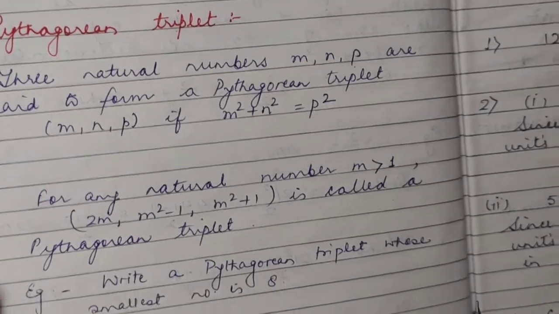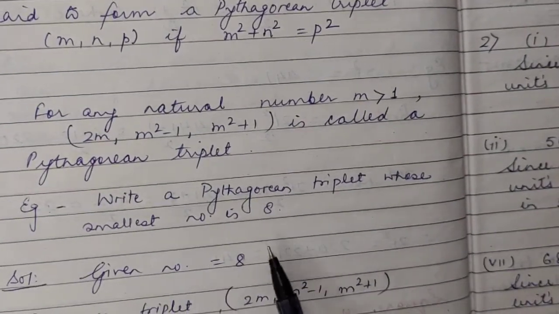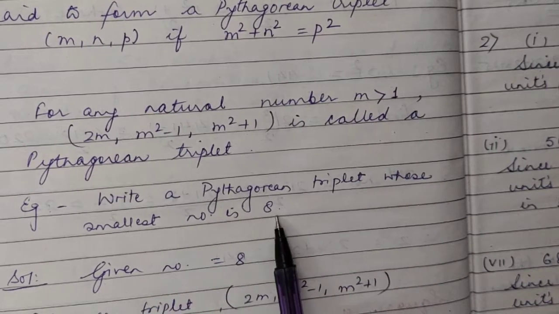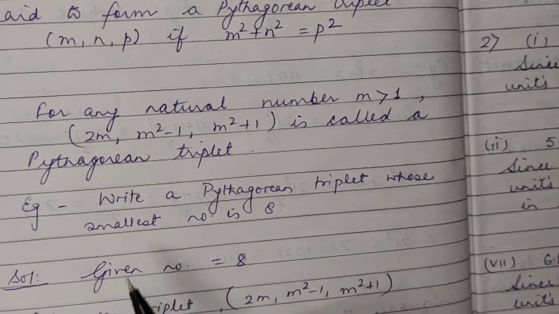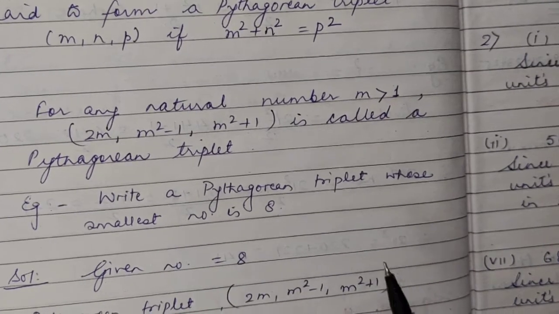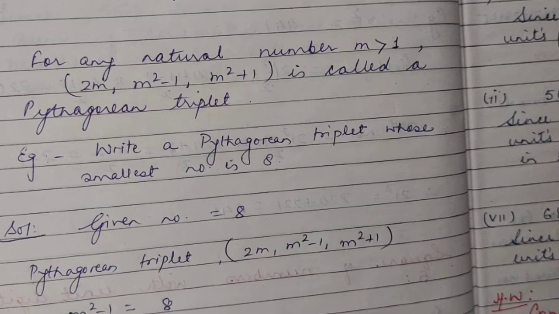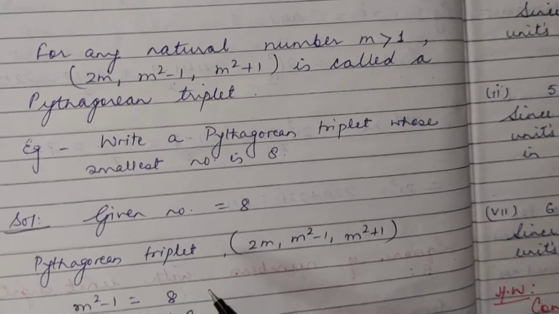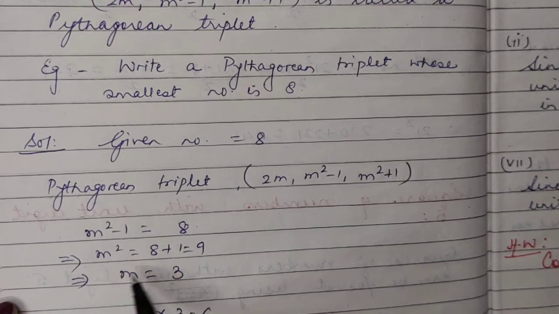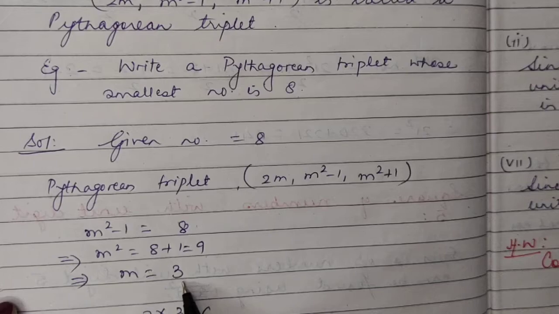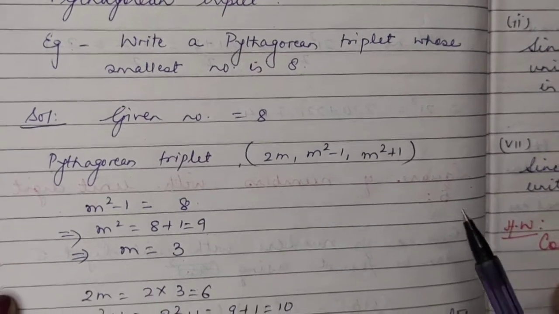Now let us take an example. Write a Pythagorean triplet whose smallest number is 8. Remember, here it is given that the smallest number is 8. Now suppose that I take m square minus 1 equals 8. So m square will be equal to 8 plus 1, 9. So m will be equal to 3. You know the square root of 9 is 3. So m is equal to 3.